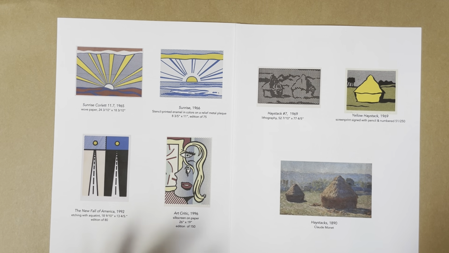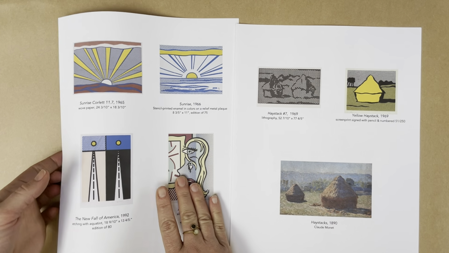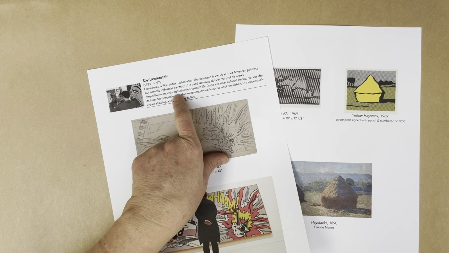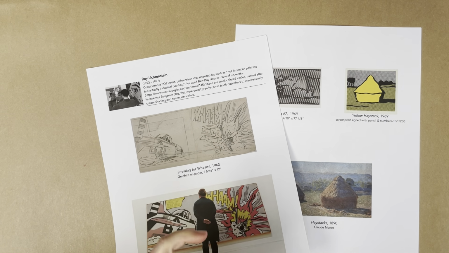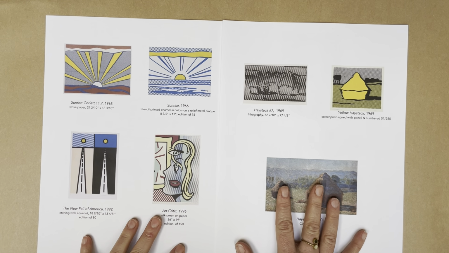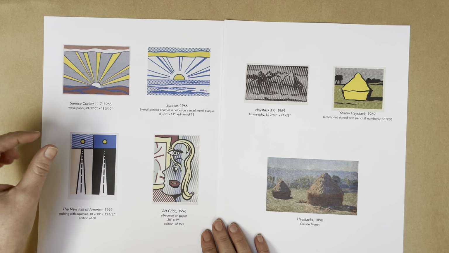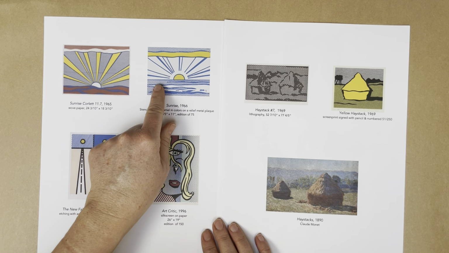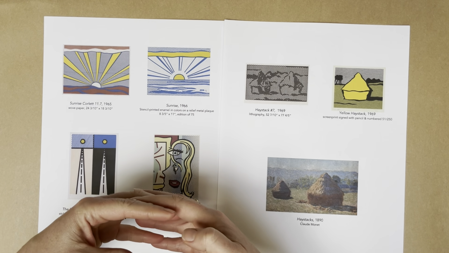He used a lot of Ben-Day dots in his work. Now on here I have a link on the front, and you can check out more about what Ben-Day dots are, but they were named after their creator, Mr. Benjamin Day. So that's just where you have dots right beside each other, and it's not a complete color.